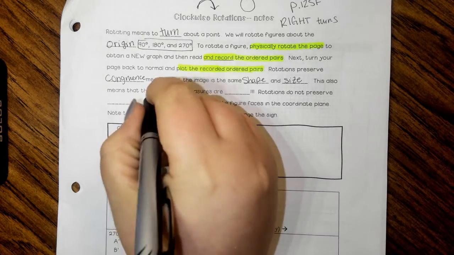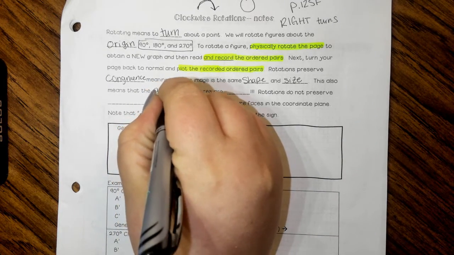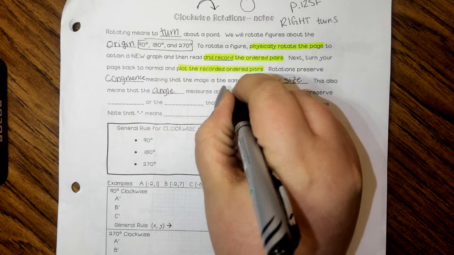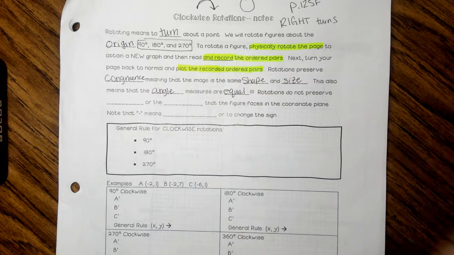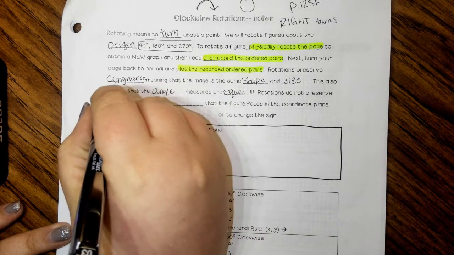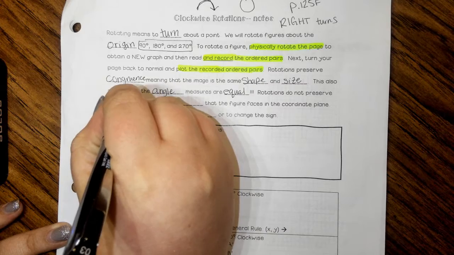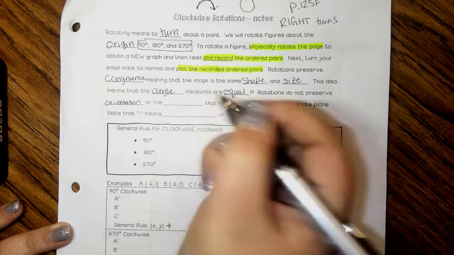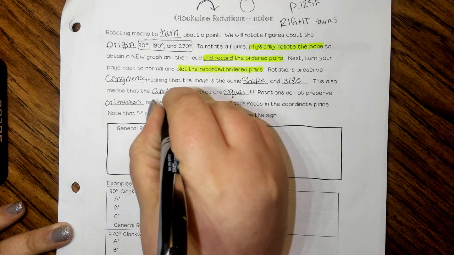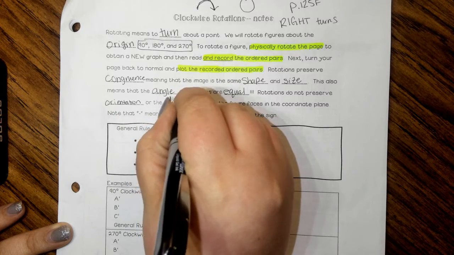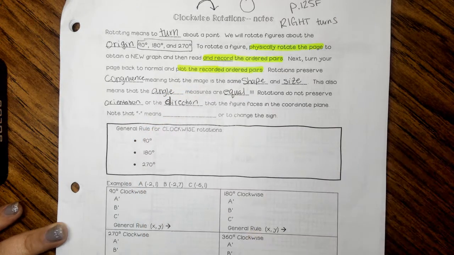This also means, though, that the angle measures are congruent or equal, which sometimes we forget about. Rotations do not preserve orientation, or the direction that a figure is facing.